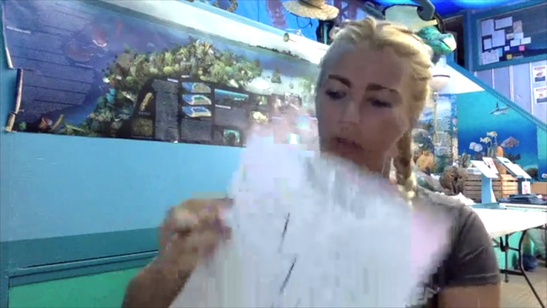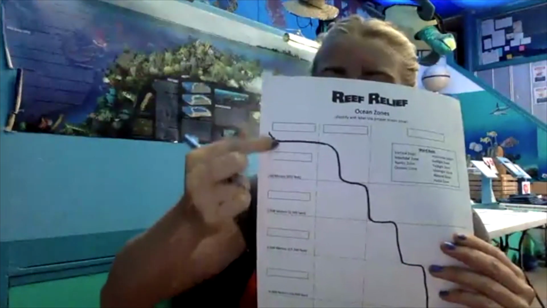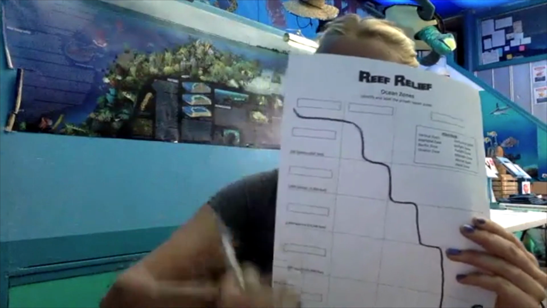So now let's talk about as we go down in the water. So your sunlight zone is going to be the top portion of your ocean. The sunlight zone is the upper 200 meters or 650 feet of water where you can have sunlight going into the water. So guys, that means that right here is your sunlight zone. So from here on out, all these zones here do not receive sunlight. So that first zone there is going to be your sunlight zone.